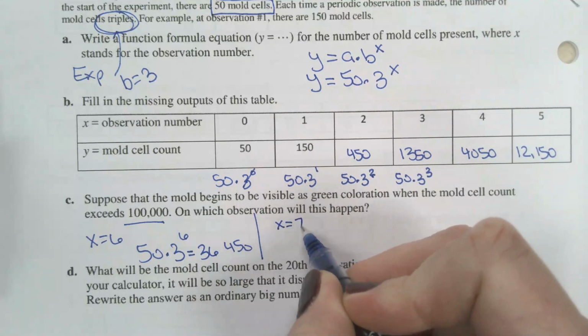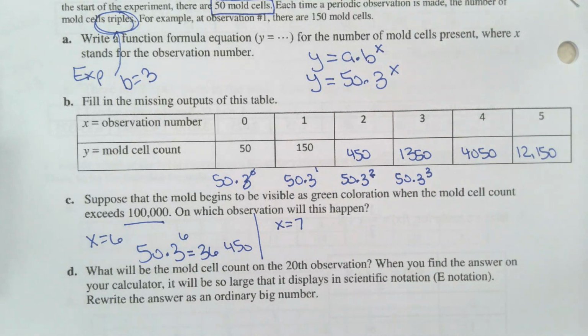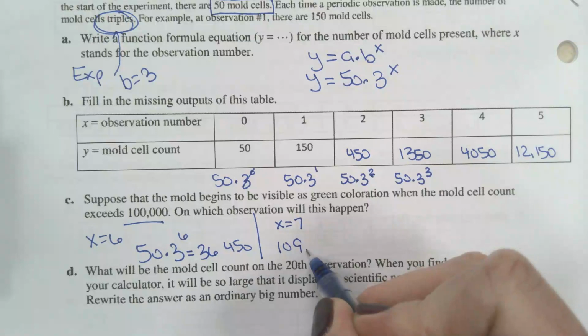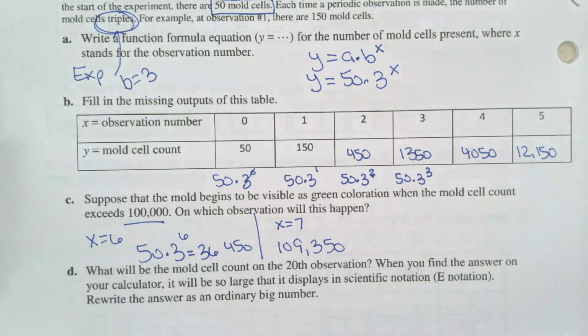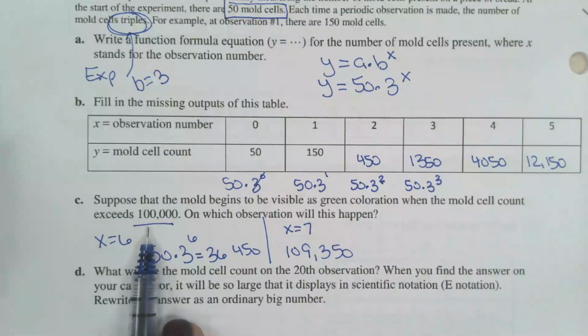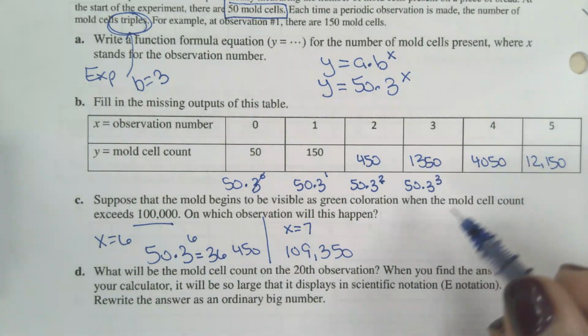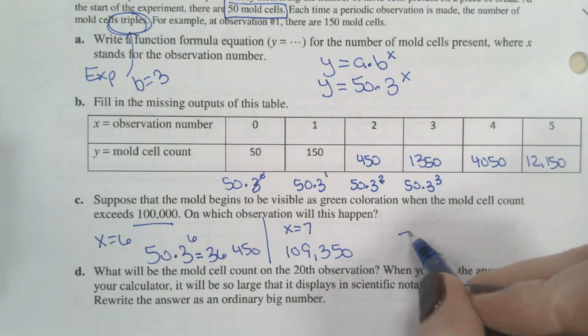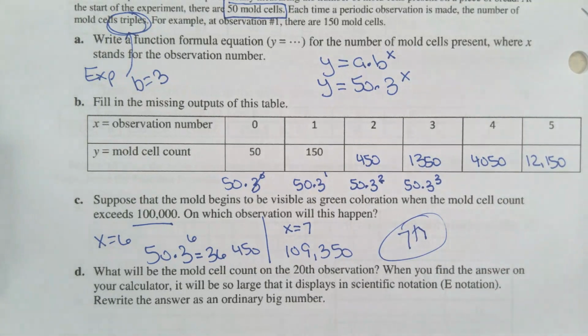What happens when x equals 7? 3 to the 7th times 50, and I get 109,350. And so that is bigger than 100,000. On which observation will this happen? The 7th.